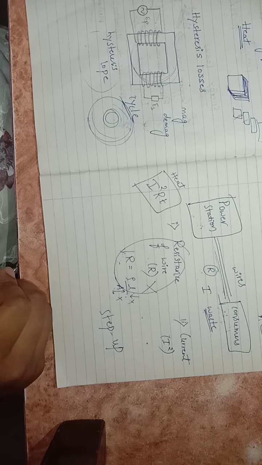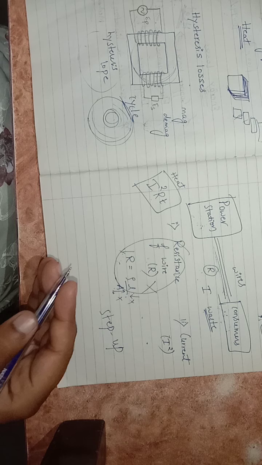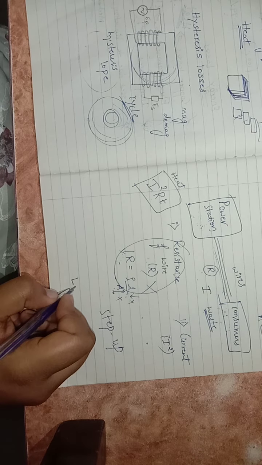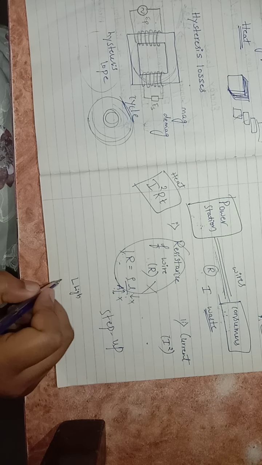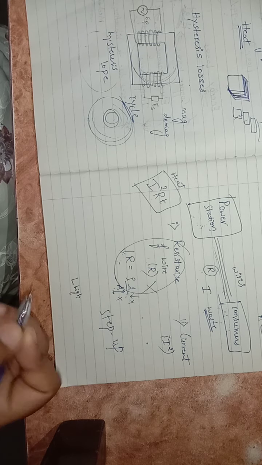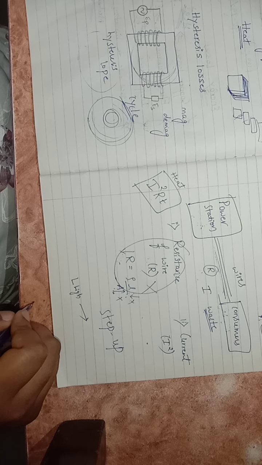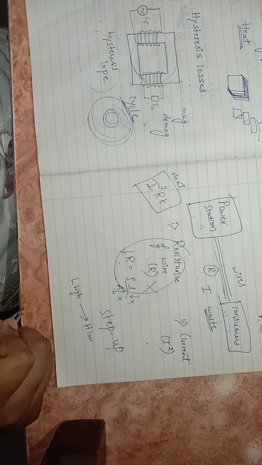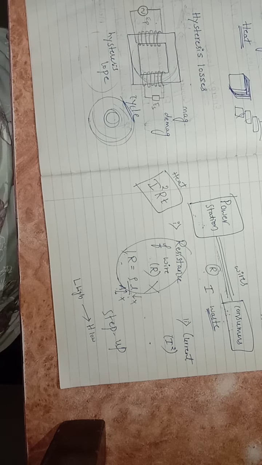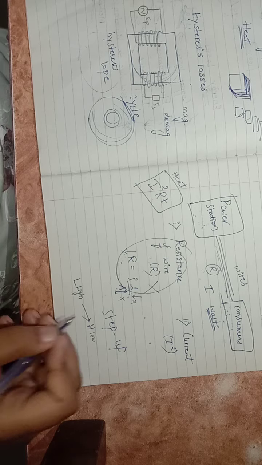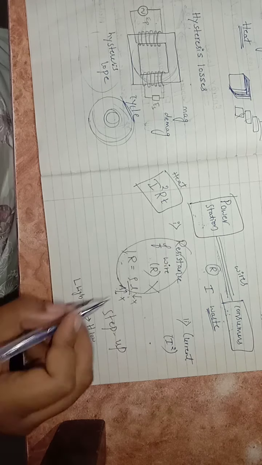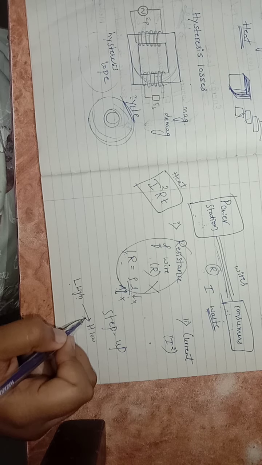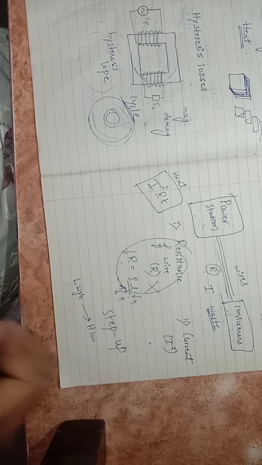I told you in the last class, the step-up transformer will convert low alternating voltage at high current into high alternating voltage at low current.